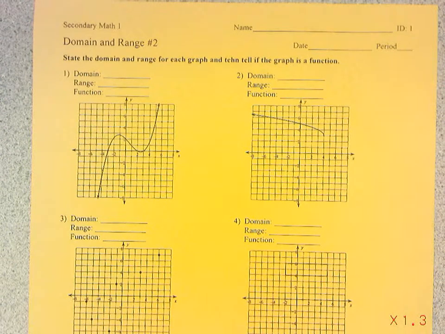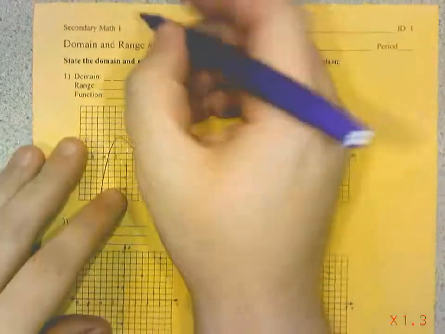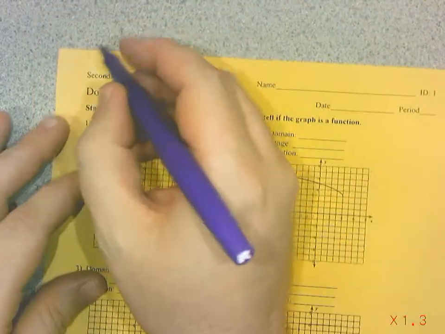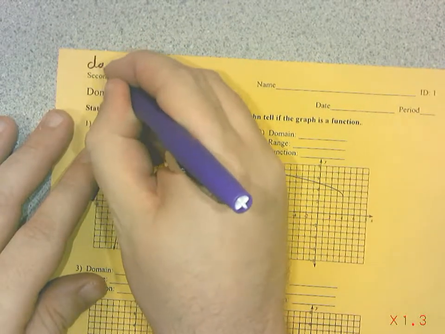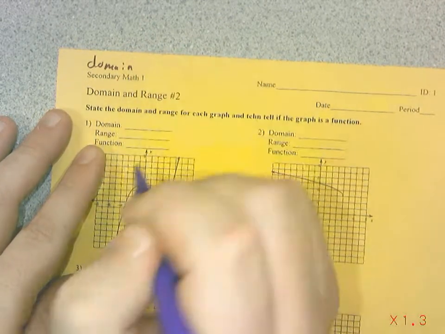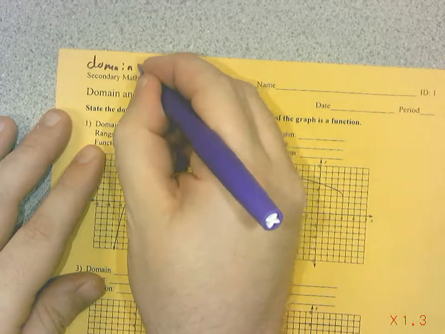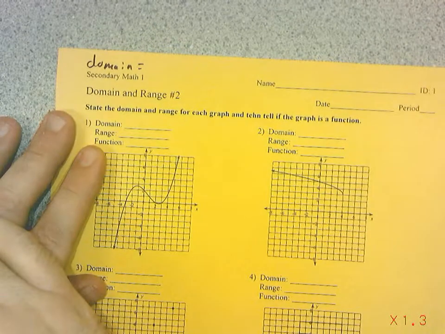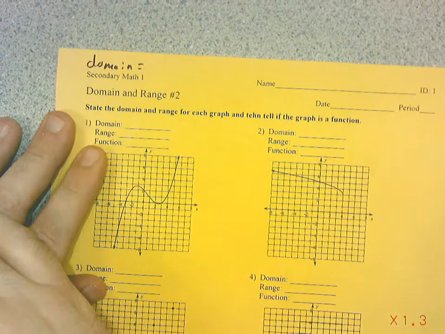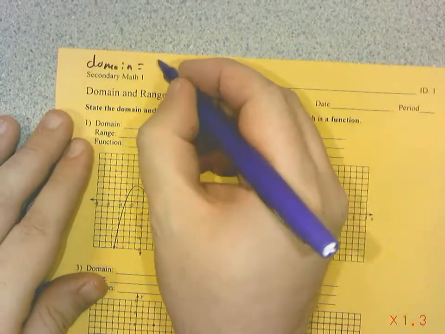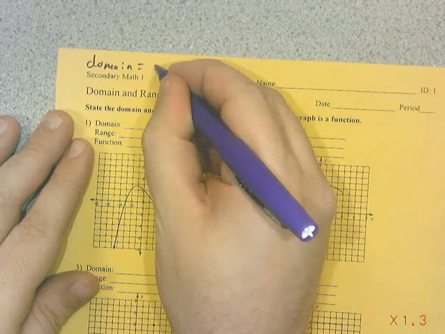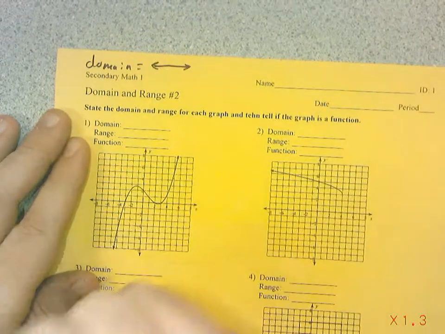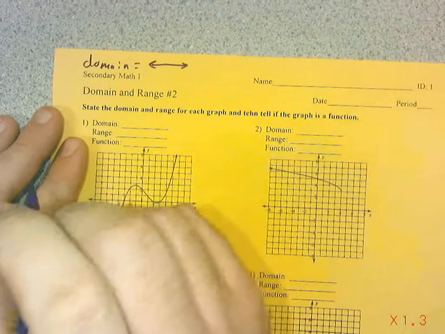Okay. So when we're talking about domain and range and whether or not something is a function, some things to keep in mind. When we talk about domain, let's make notes here. So domain is only worried about what's happening to the horizontal aspect of your graph. Basically it's just taking away all the different y values, and all it wants to know is what your graph is doing when it goes from left to right. Okay, that's all it wants to know.